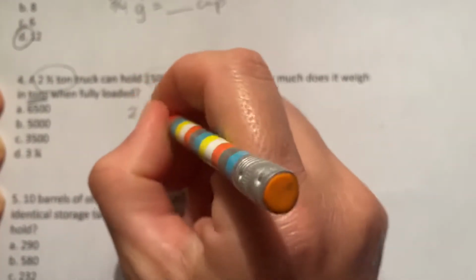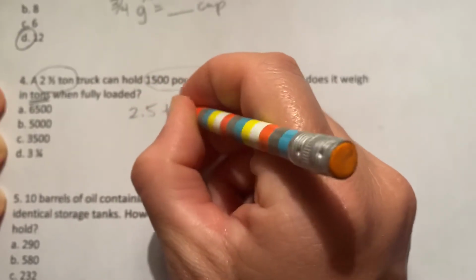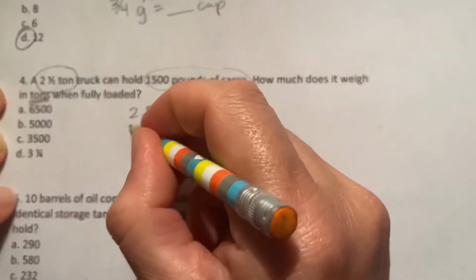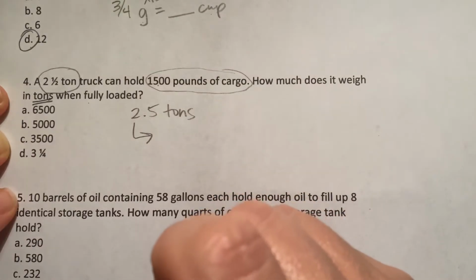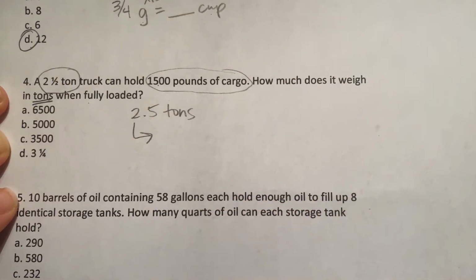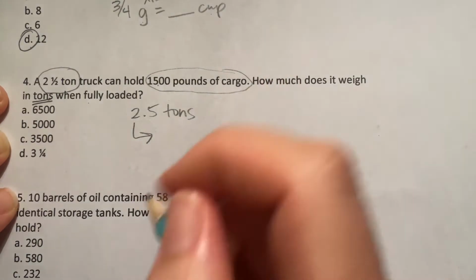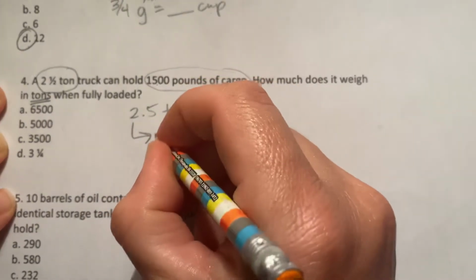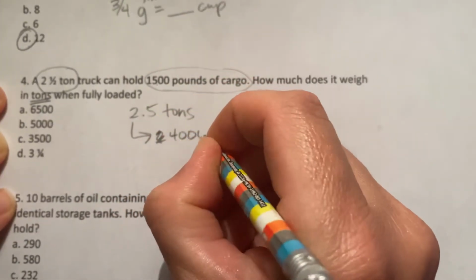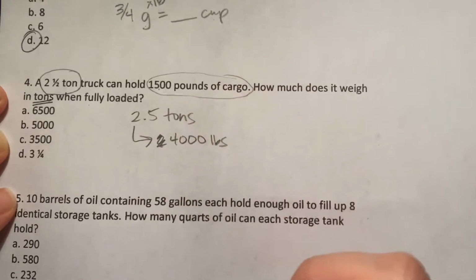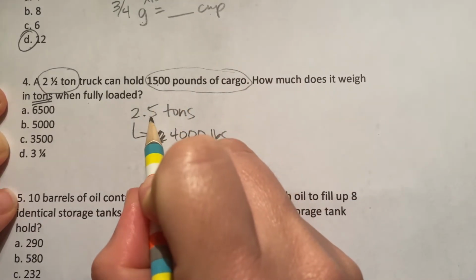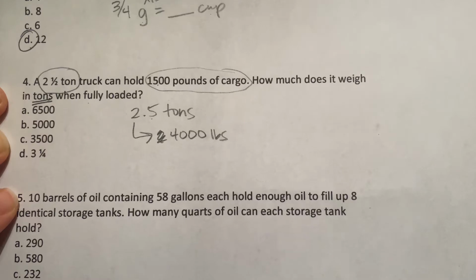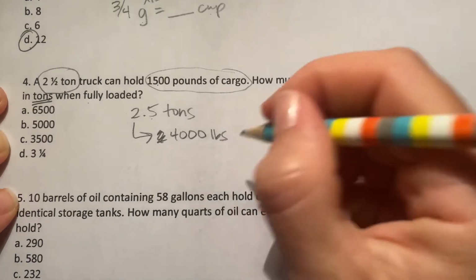So 2.5 tons. Well, I know that there's 2,000 pounds in 1 ton. So that means that 2 tons is going to be 4,000 pounds. And if I have a half of a ton, well, 1 ton is 2,000 pounds, so a half of a ton would be 1,000 pounds.